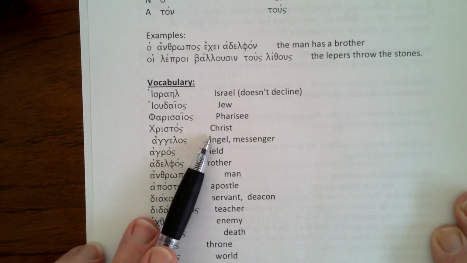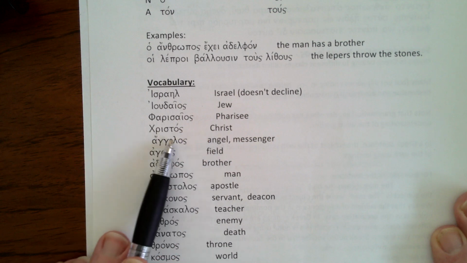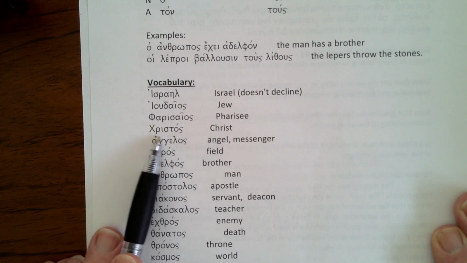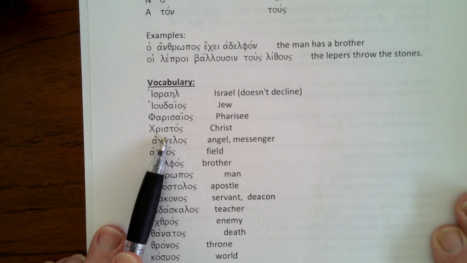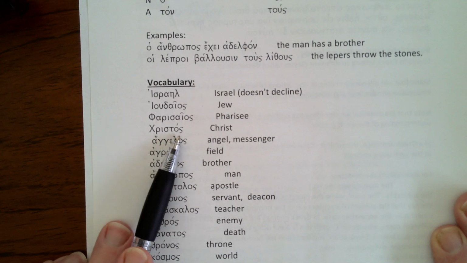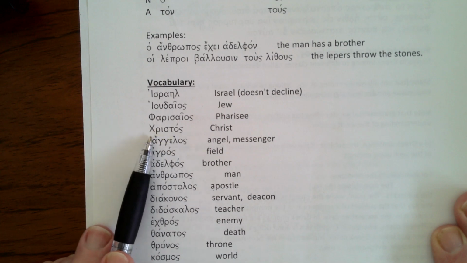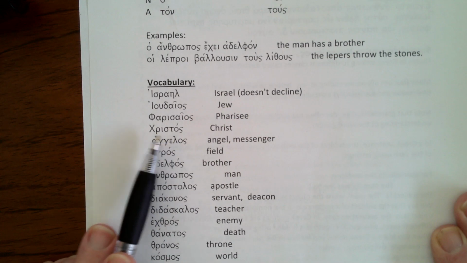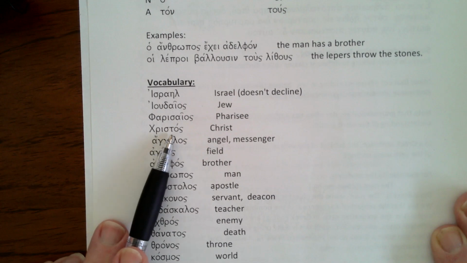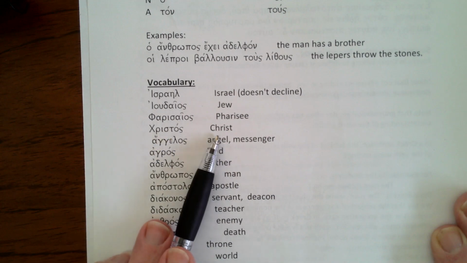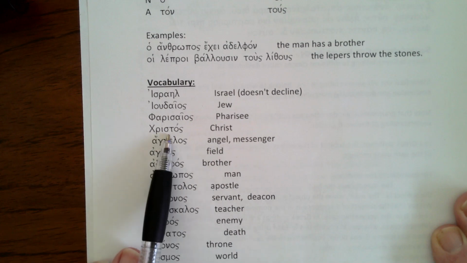Christos is often rendered as Christ. It's formed from a verb kreo, which means to anoint. So Christos literally is the anointed one, the one who has been anointed. And it's a Greek attempt to translate a Hebrew word Messiah, meaning the Messiah. So you can translate Christos in various ways. You can just say the Christ, but it does literally mean the Messiah or the anointed one.